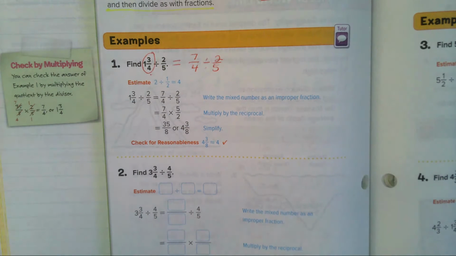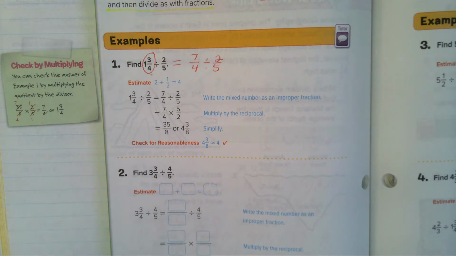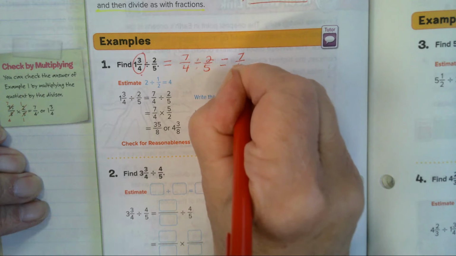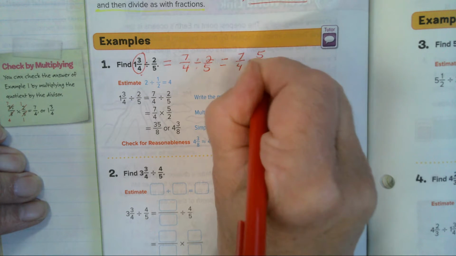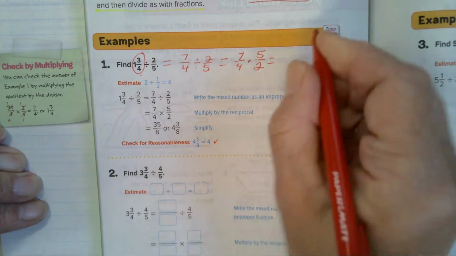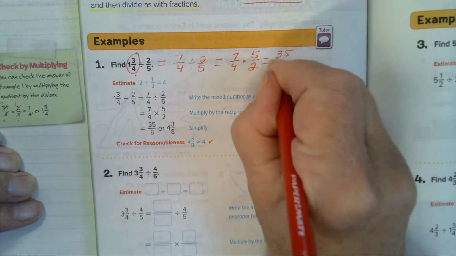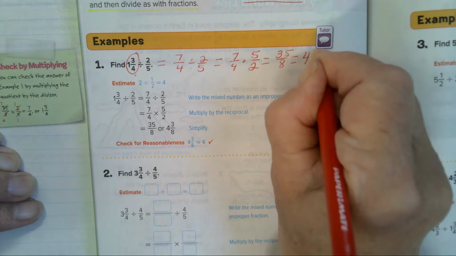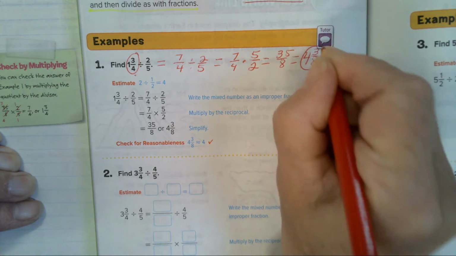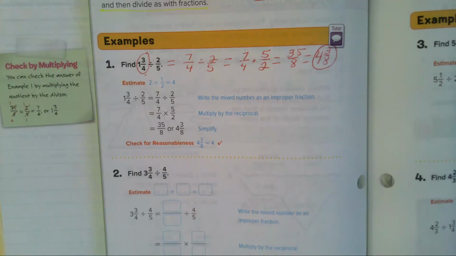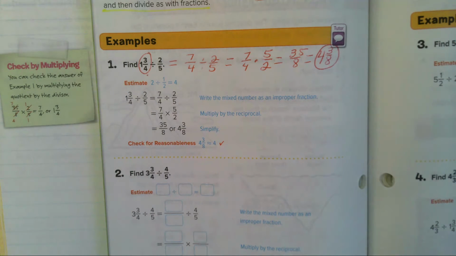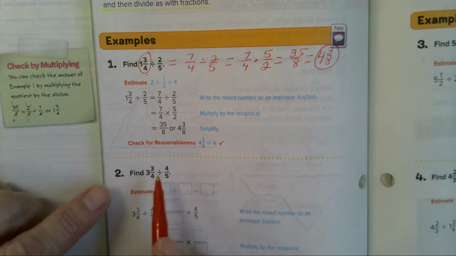You have to change them. When you multiply and divide fractions, mixed numbers, you have to change them to improper fractions. Then you do the keep, change, and reciprocal or flip. And you end up with 35/8, which equals 4 3/8, and you have 3 left over. Okay? Any questions on that? They have it shown here, but it's just good to write that down. Okay, let's go on and do number 2.